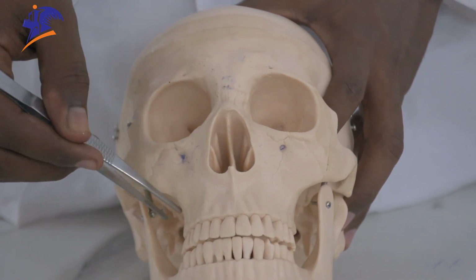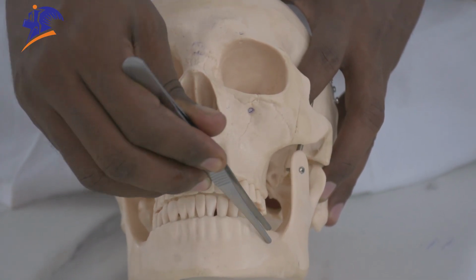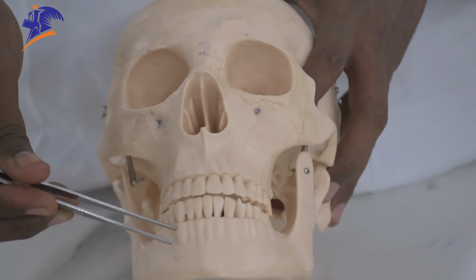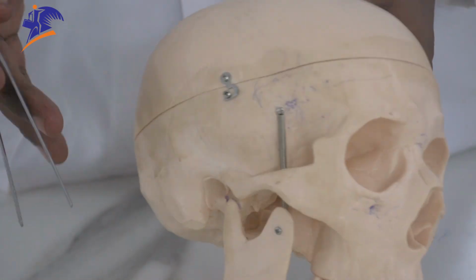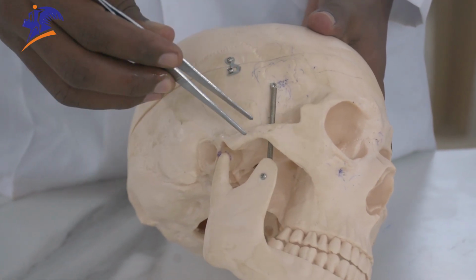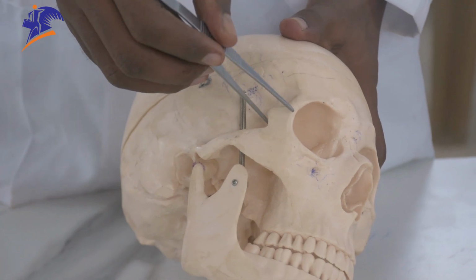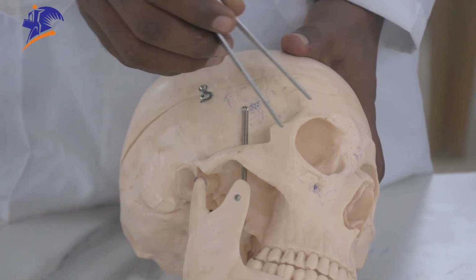This is the maxillary bone. This is called the superior alveolar process. This is the mandibular bone. This is called the inferior alveolar process. As we mentioned, laterally this is the zygomatic bone. This is the zygomatic arch. This is the zygomatic process of the frontal bone.